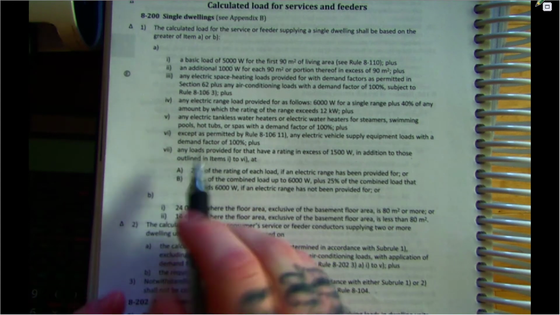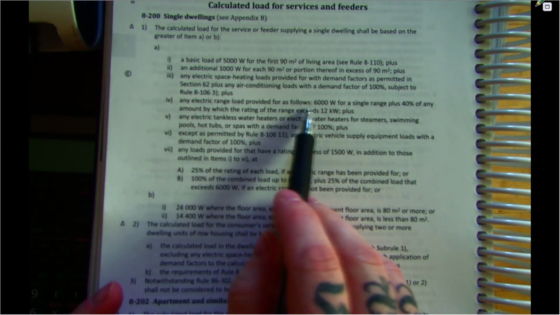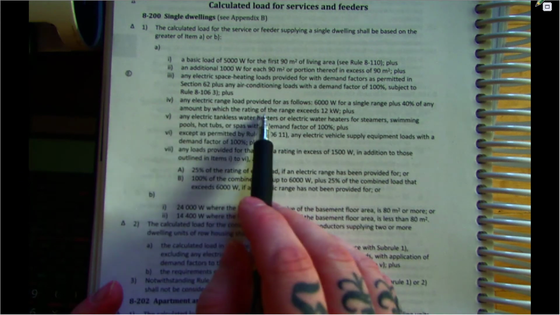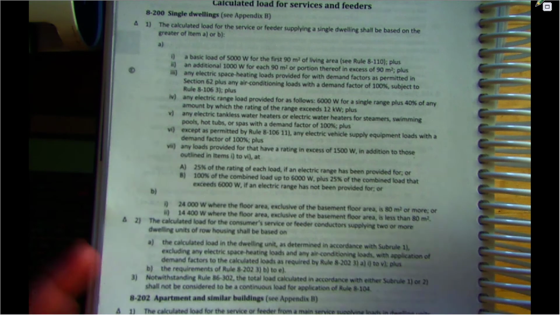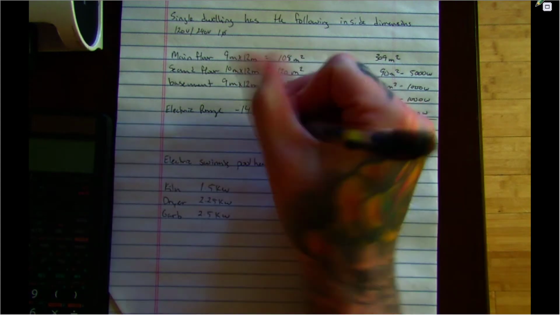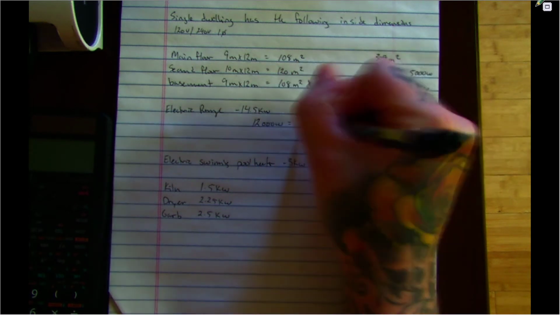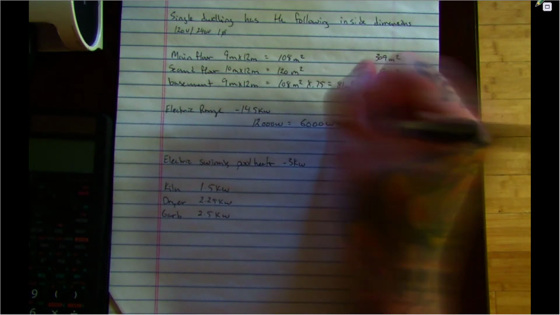Now the next thing we talk about is the electric range. It says provided for as follows: 6,000 watts for a single range plus 40% of any amount by which the rating of the range exceeds 12,000 watts. What that basically means is for the first 12,000 watts, we're going to give it 6,000 towards the calculation.